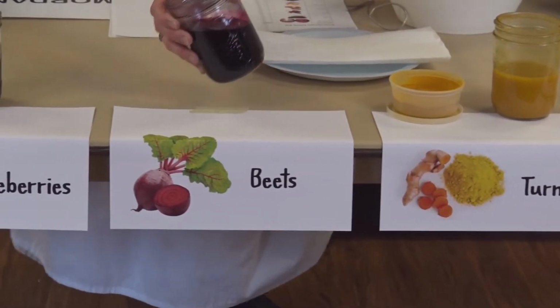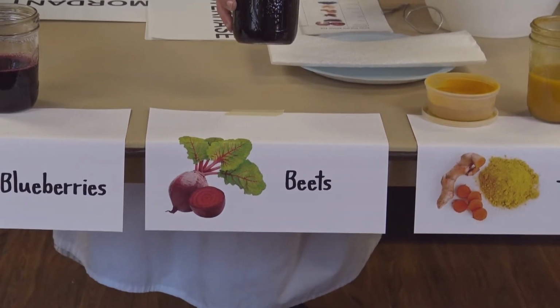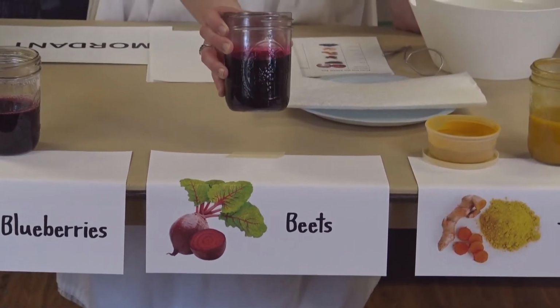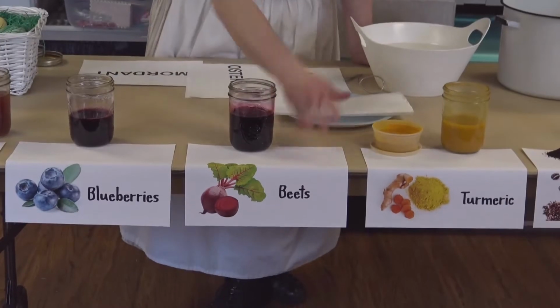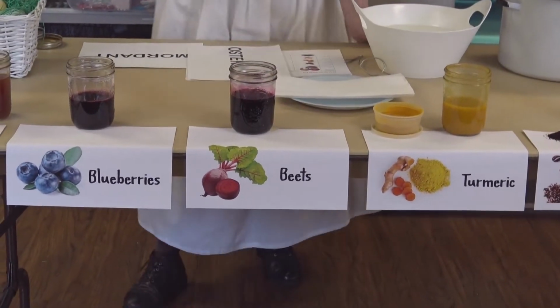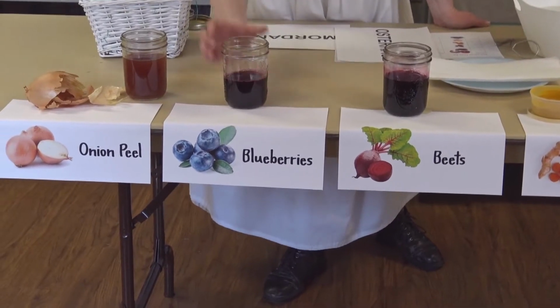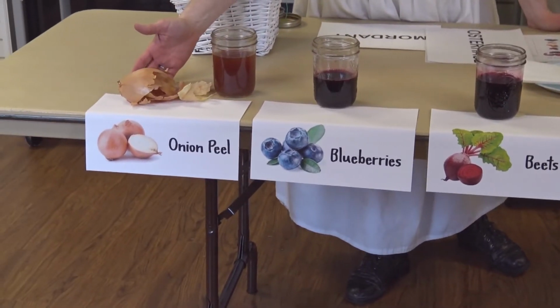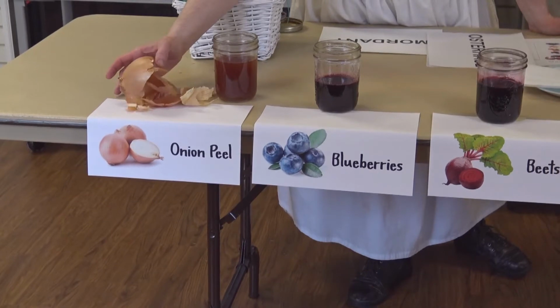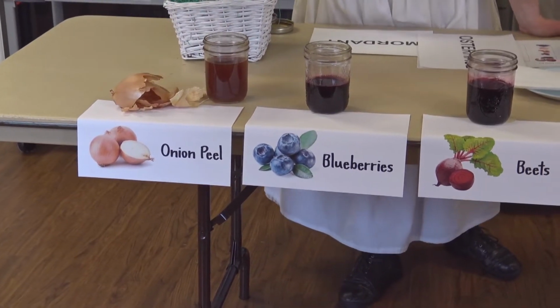This dye here is made from using beets. You can see how brightly colored that is. I don't have any beets to show you today because I used them all to make the dye. Same here with the blueberries. I used blueberries to make this dye. And for this one on the end, I used onion peels. And these are just the peels off of a yellow or a brown onion.